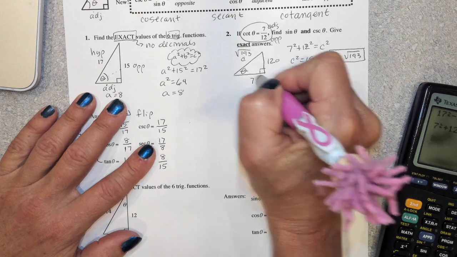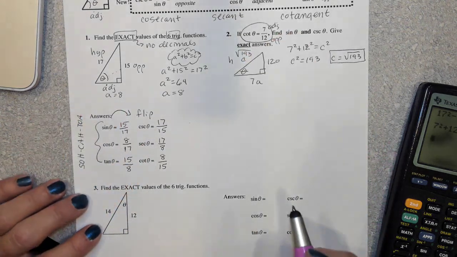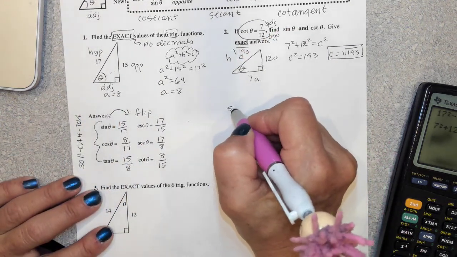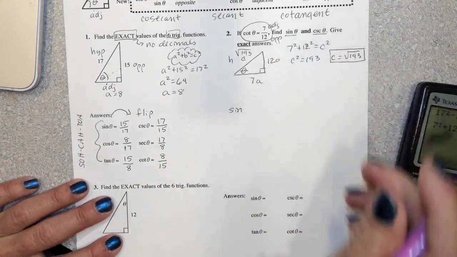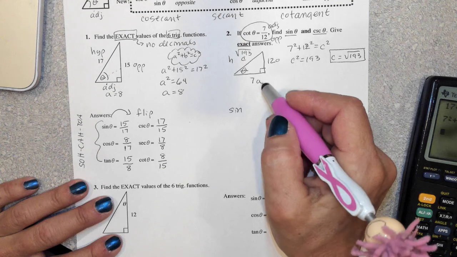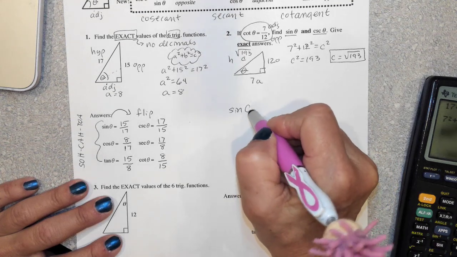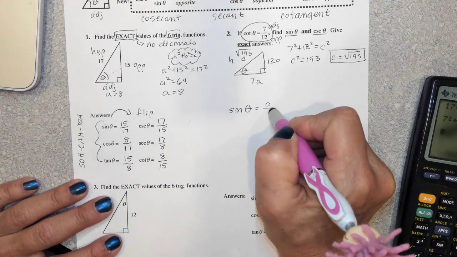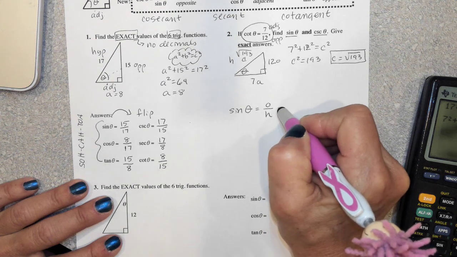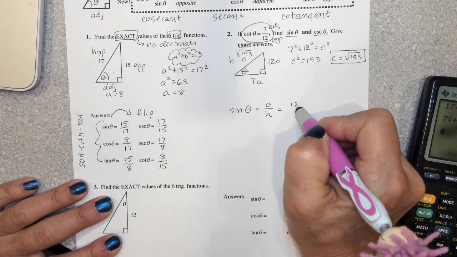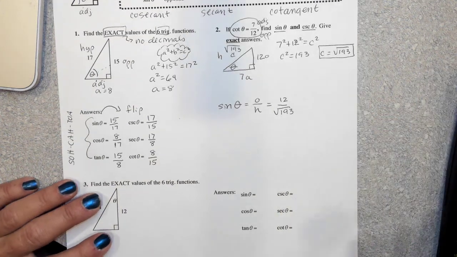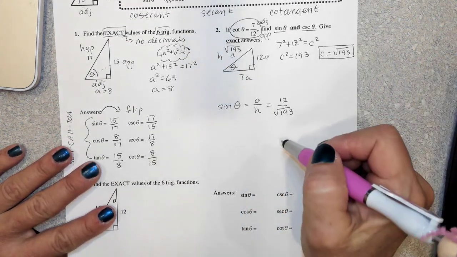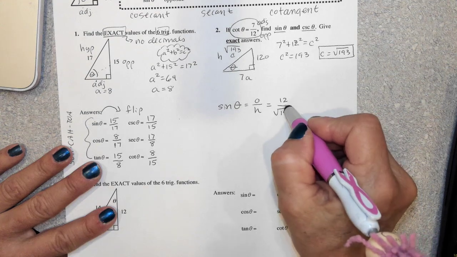So opposite, adjacent, hypotenuse. As I start to think about writing out my 6 trig functions, it's asking me to find the sine and the cosecant, so I actually don't have to find all 6. Yay. The sine of my angle is going to be my opposite over hypotenuse, and so in this problem, that's going to be 12 over the square root of 193. But I can't leave that, so I'm going to need to rationalize that.